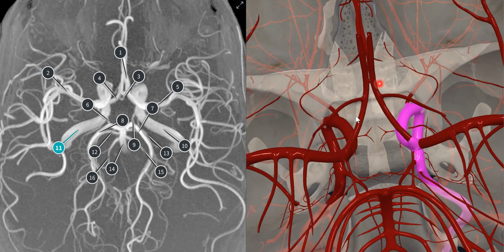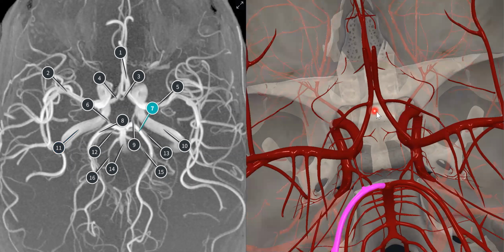So the circle is completed by one anterior communicating artery, right and left anterior cerebral arteries, right and left internal carotid arteries, and right and left posterior communicating arteries. And we have the posterior cerebral arteries too. And this is the circle of Willis.